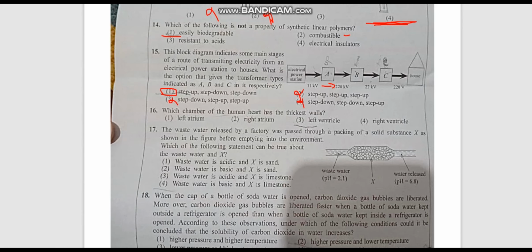16th one, which chamber of the human heart has the thickest walls? Now when you take the human heart, it has 4 chambers. Up you have the atria. Down you have the ventricles. So right atrium will give to right ventricle. Right ventricle will give it to the lung, and lung will purify it and bring it to the left atrium. And left ventricle only is pumping blood through the aorta to all parts of the body.